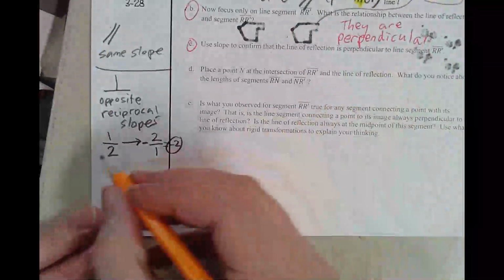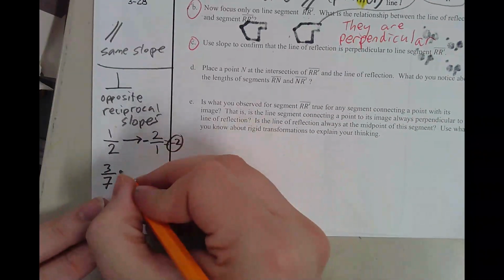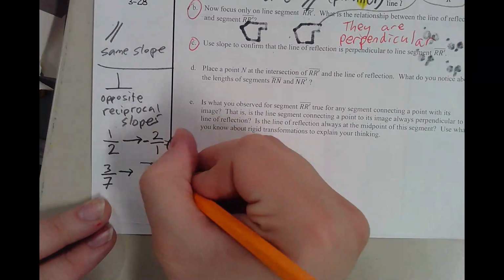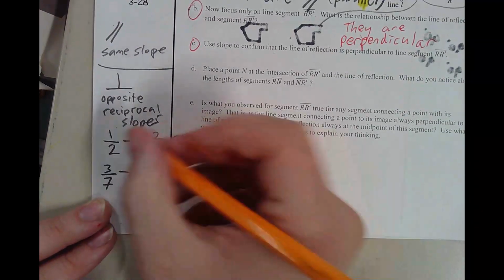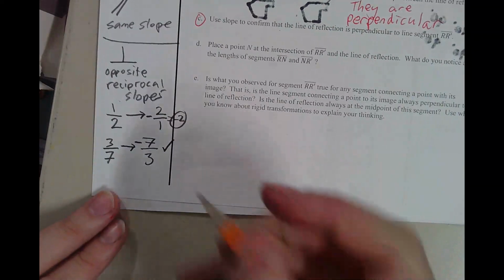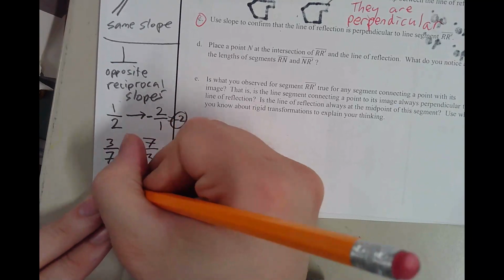Another example that we went over last time was 3/7. What's the negative reciprocal or opposite reciprocal of 3/7? Flip it and switch it. That would be perpendicular. One more example: -2/3.